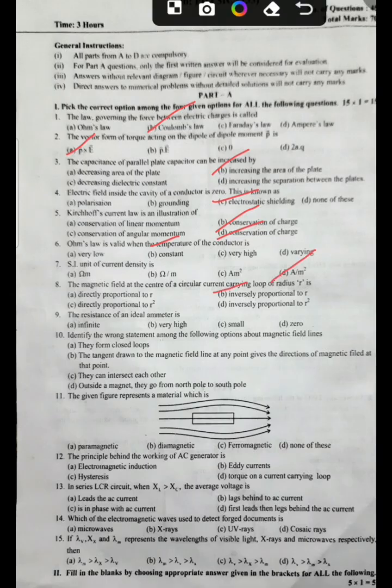8th one, inversely proportional to R, option B. And 9th, option D, 0. And for 10th one, it is option C. And for 11th one, option A, paramagnetic. And 12th one, A, electromagnetic induction. For 13th, it is A, that is leads the current. And 14th, it is UV rays. And 15th, it is option B. Yes, students, is it clear?